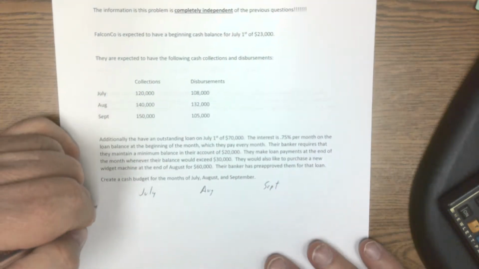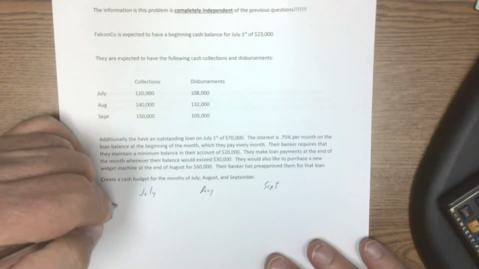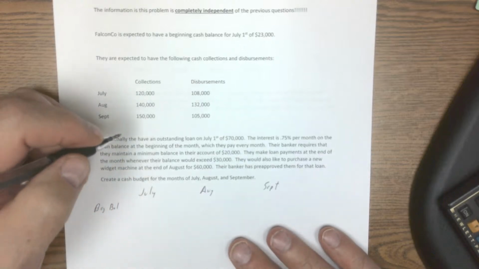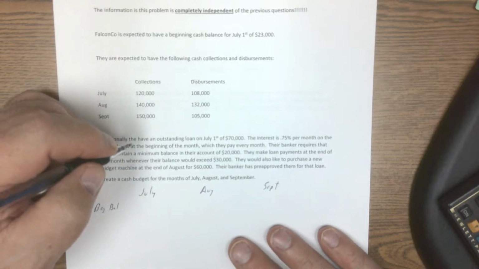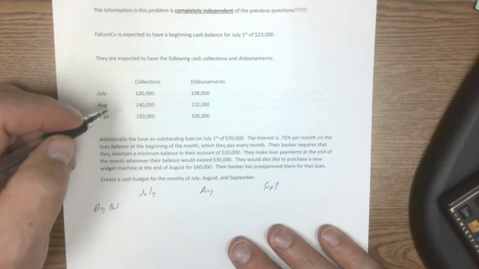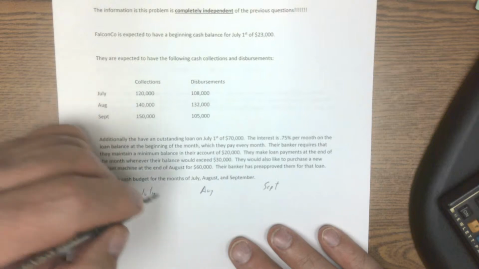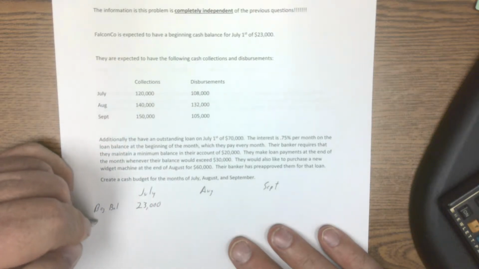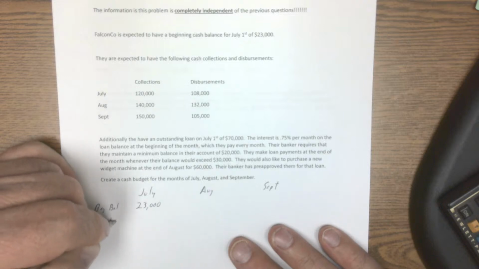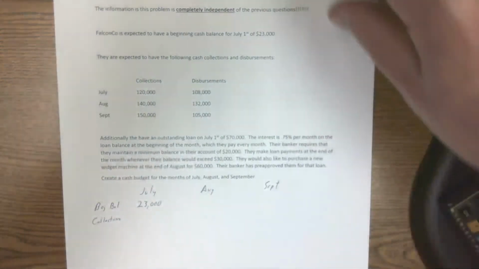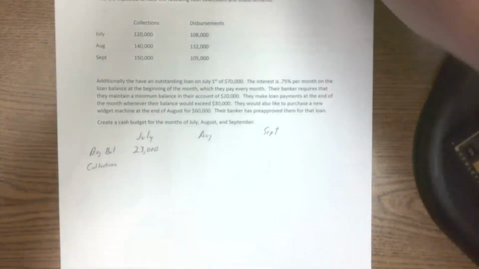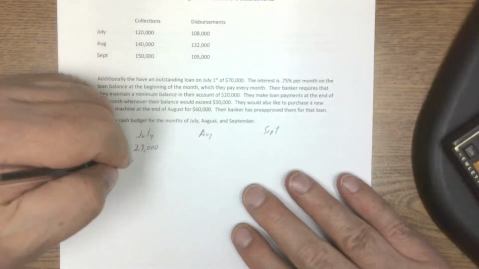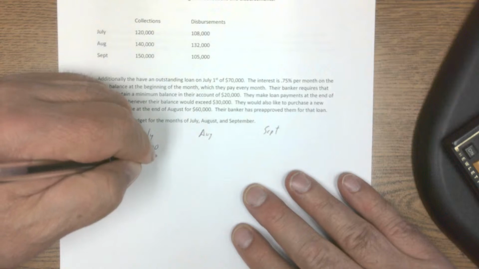All right, so we start with our beginning balance. We were told they had 23,000 at the beginning of July. Then we have our cash collections, and that's just given to us at 120,000.